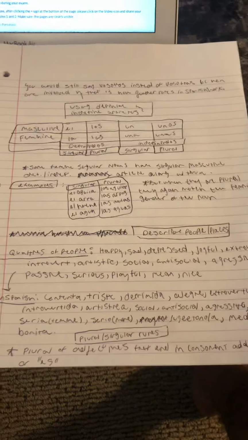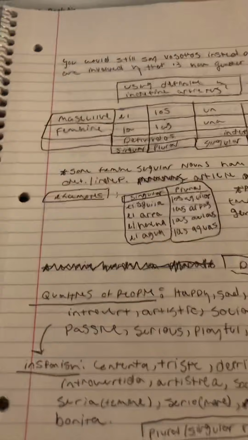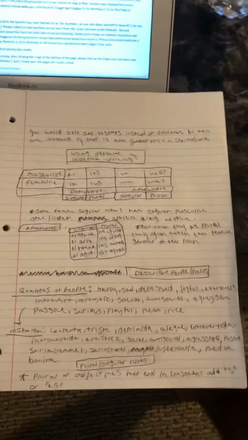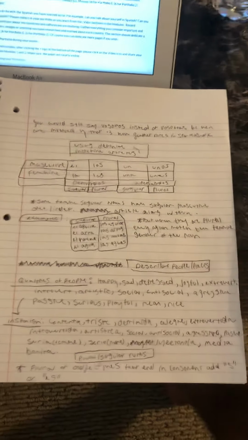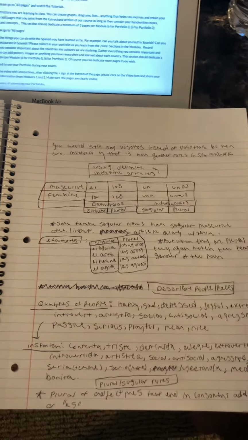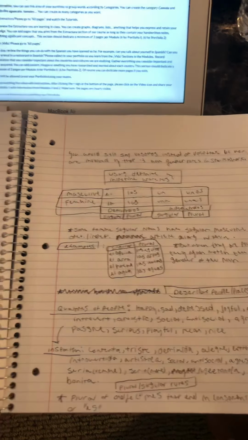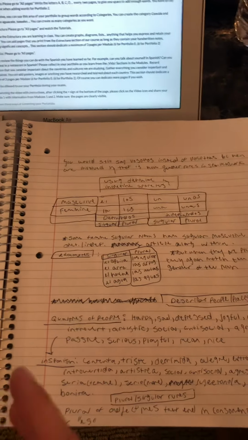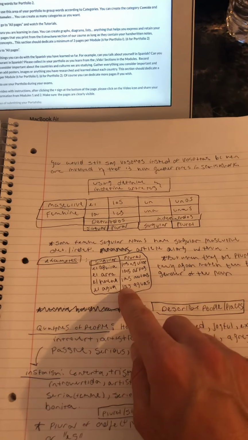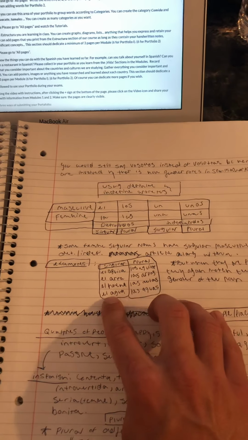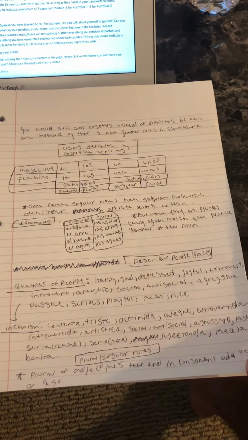And then this is another example of using the definite and indefinite articles from the pages. And then here's some rules that I had written down about how some feminine singular nouns have the singular masculine definite and indefinite articles along with them, and how they go back to plural or feminine when they're plural, from el to las, and why that is.